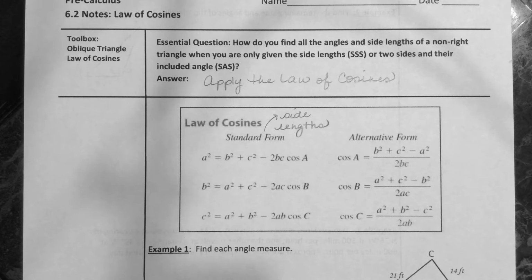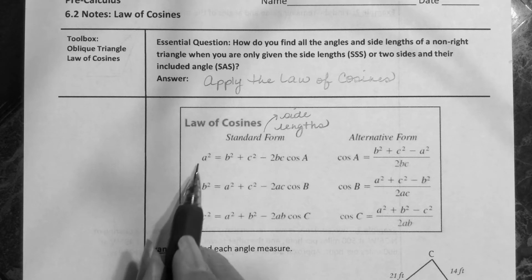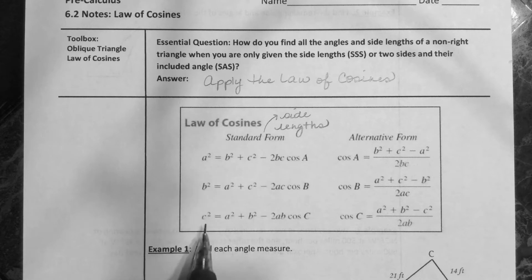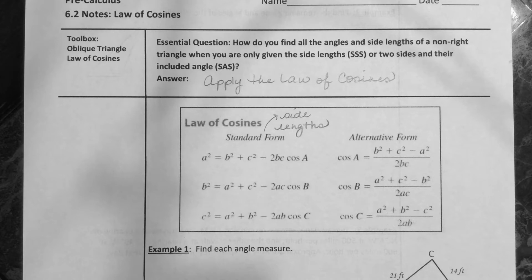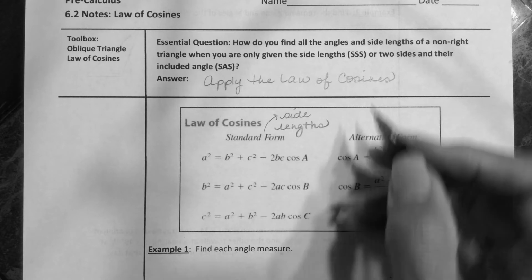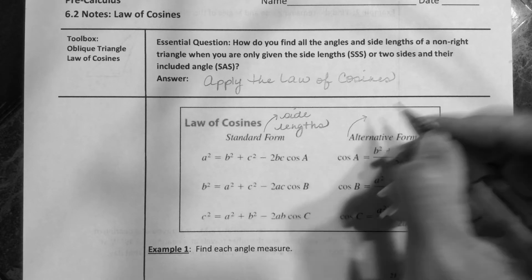We know it's side lengths because notice the lowercase letters. Lowercase letters mean the length of sides. So if I wanted to find the length of a or the length of b or the length of c, I would use these 3 formulas. Well, one of those 3. The alternative form helps you find angle measures.